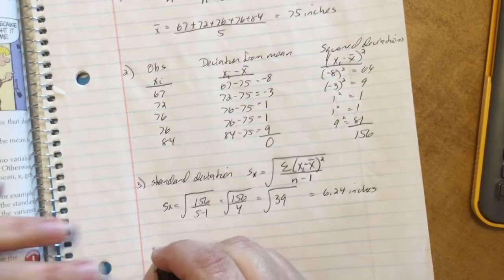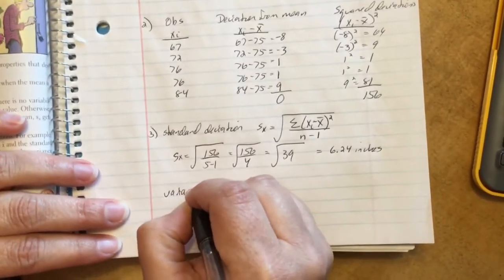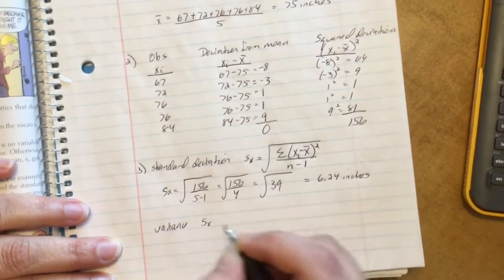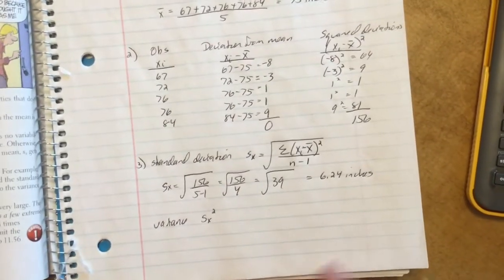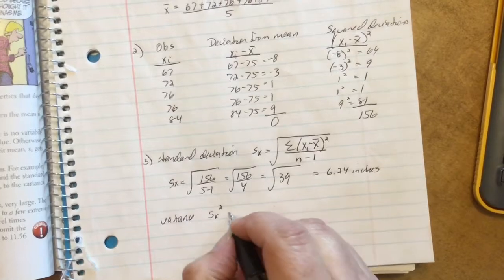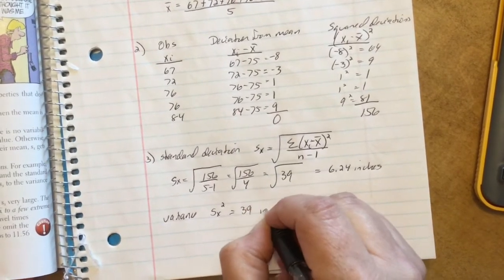Okay, variance is simply the standard deviation squared. Well, we've already got that. The standard deviation squared is just the 39. So that's the 39 inches.